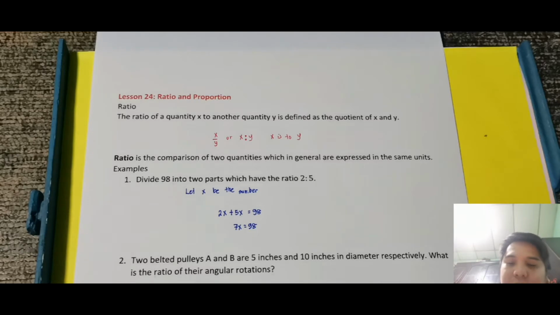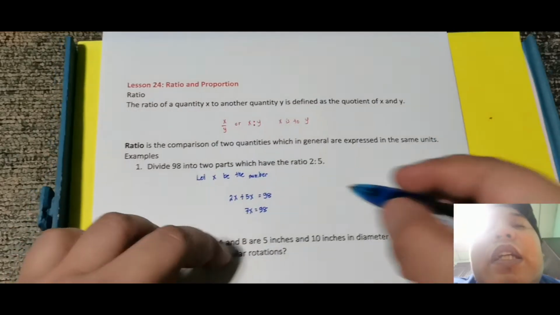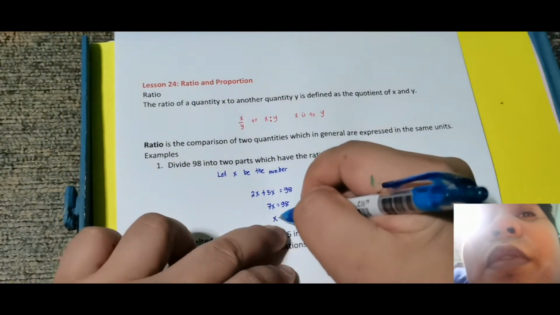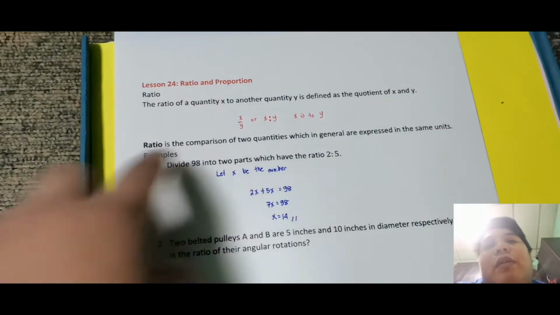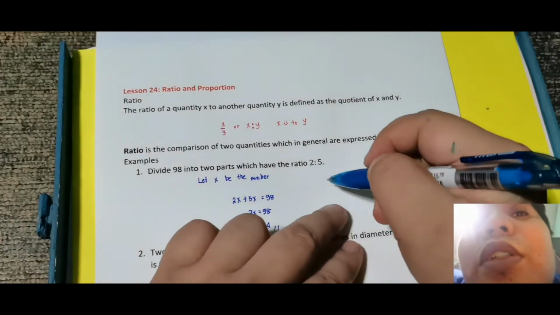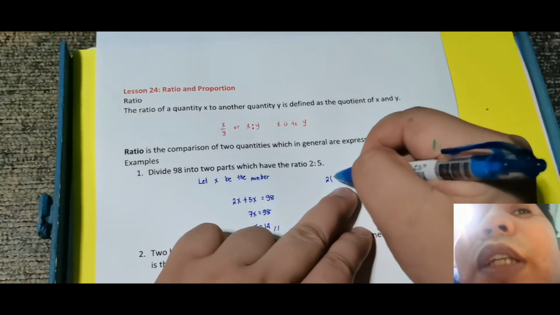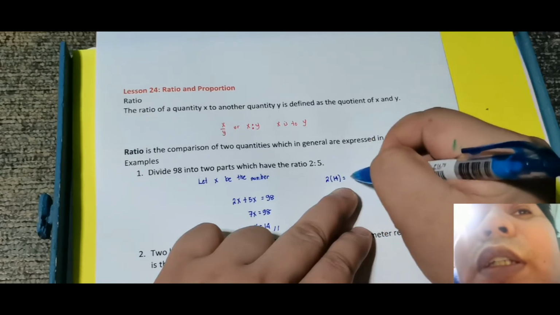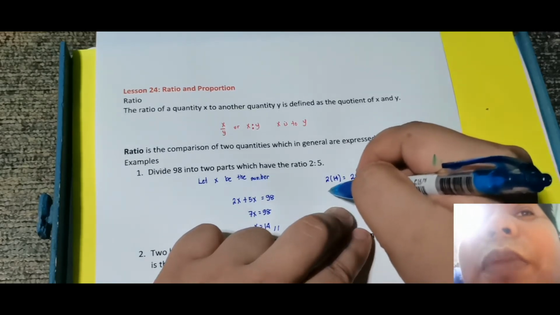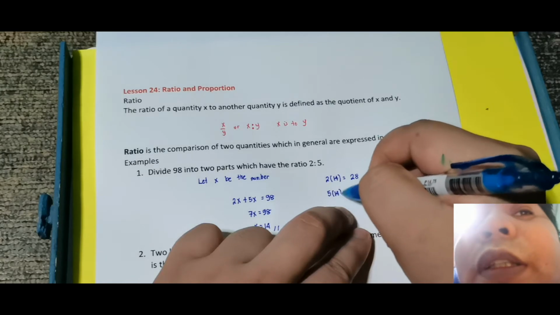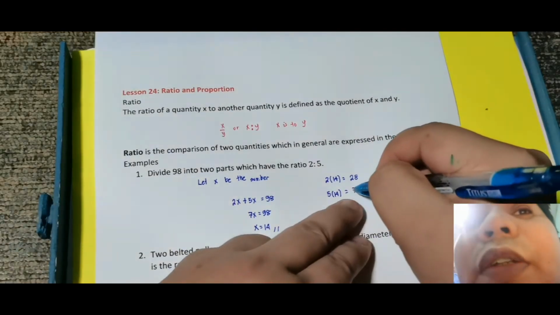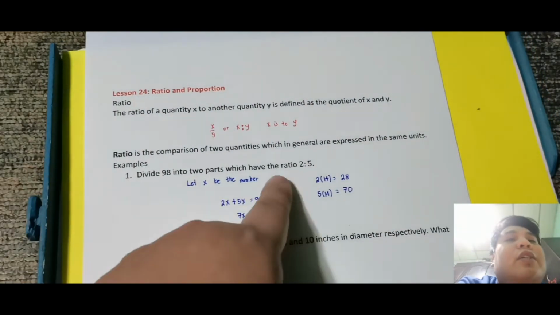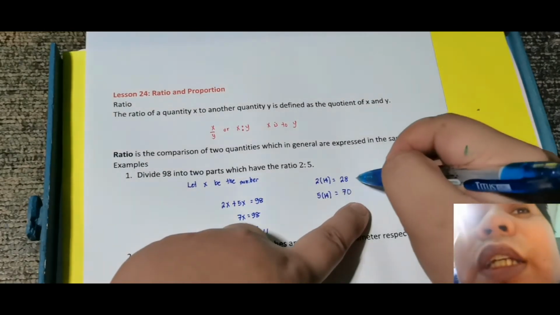So, 98 divided by 7, that is 14. So meaning, x is equal to 14. Pero since pinapa-divide into two parts in which have the ratio 2:5, so yung 2 times 14, this is 28. Yung 5 times 14, that is 70. Okay, so tama naman na yung two parts ay 28 and 70.